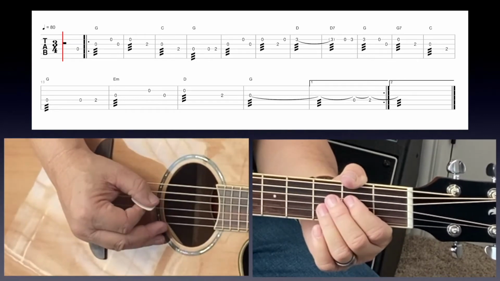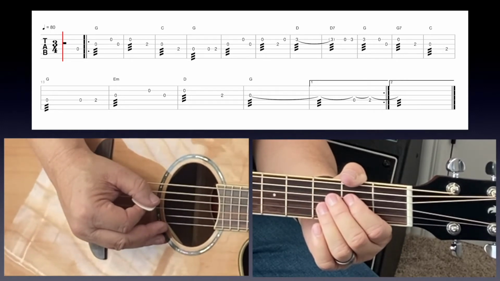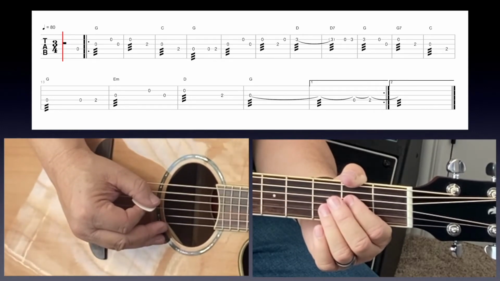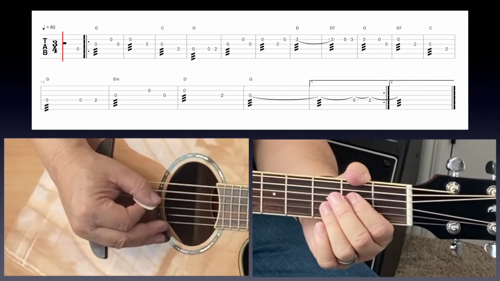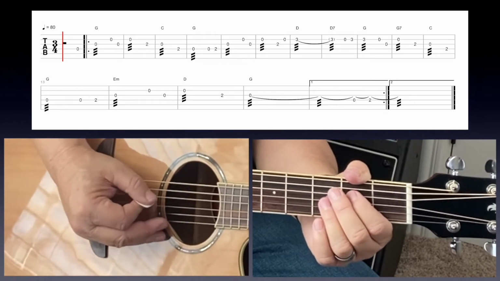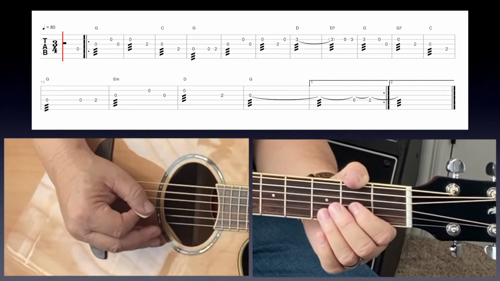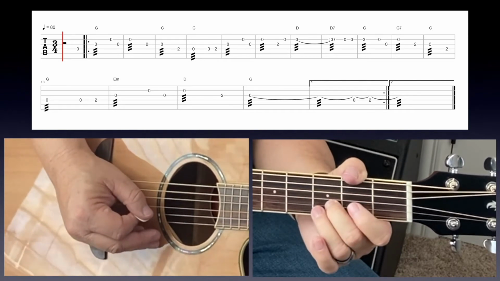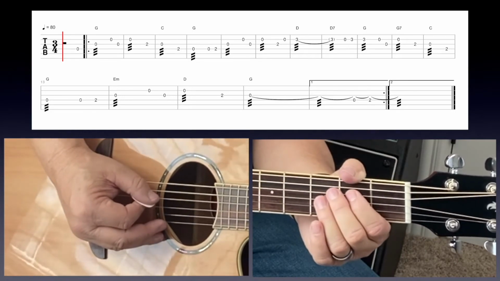Okay, so the second part is similar. You'll play the 4th string open, and then you'll press that same D string on fret number 2, and then the other strings will be open, so it'll sound something like this. Okay, let's do that one more time.